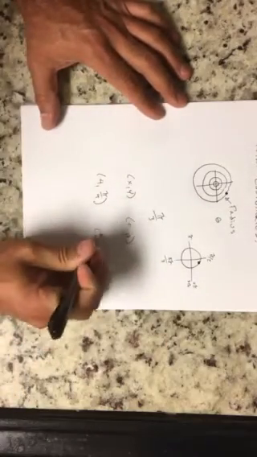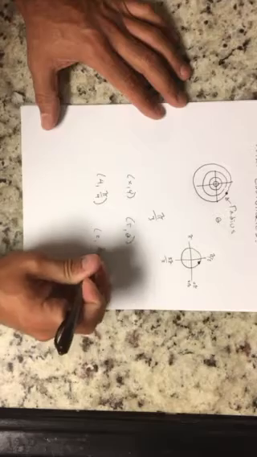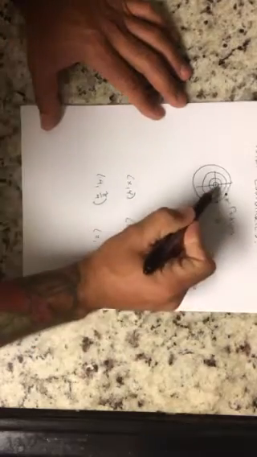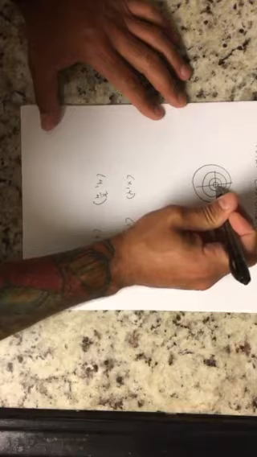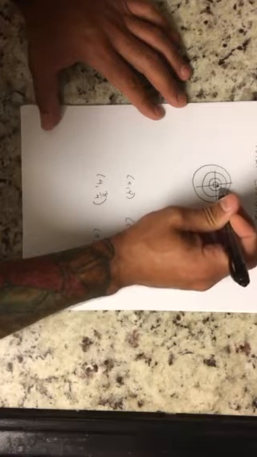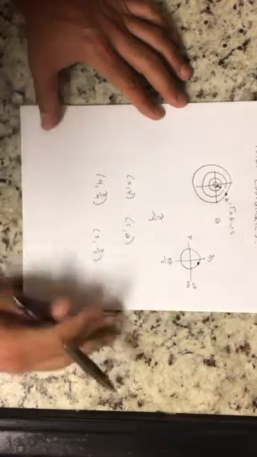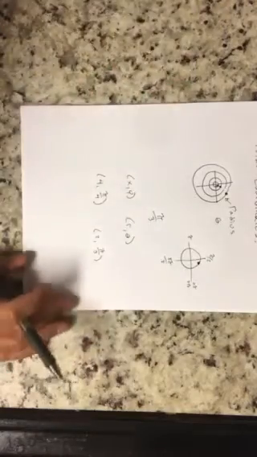If it told me 2 comma pi over 3, I would go to the second ring and to where pi over 3 is, which is right here. Oops, not on the first ring, on the second ring. My apologies. And I would graph that point.